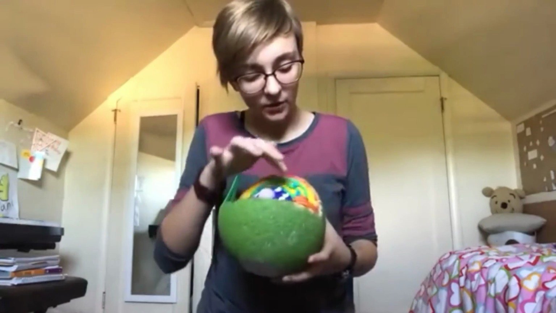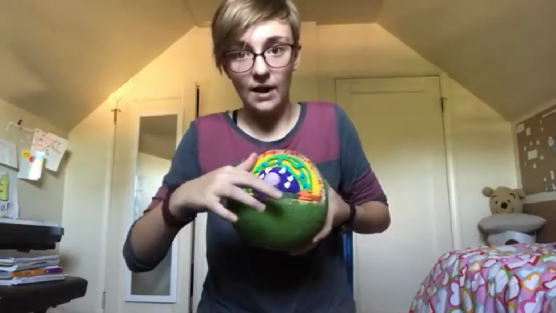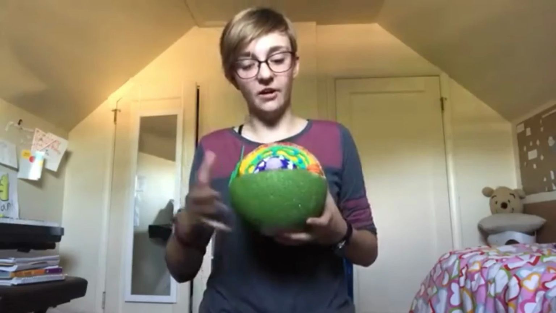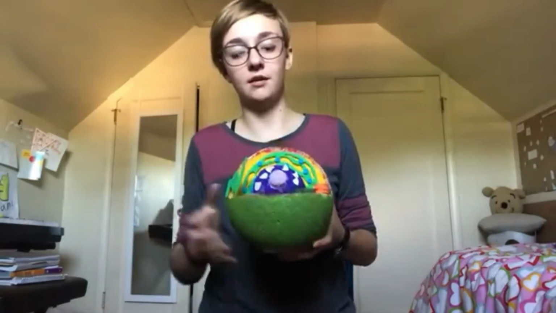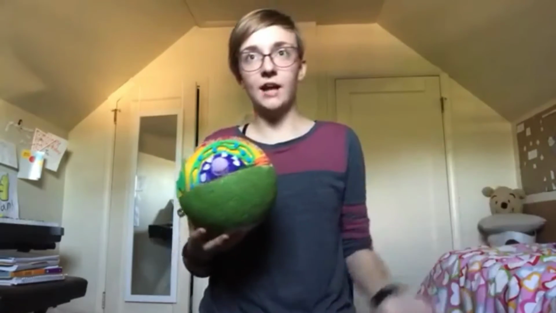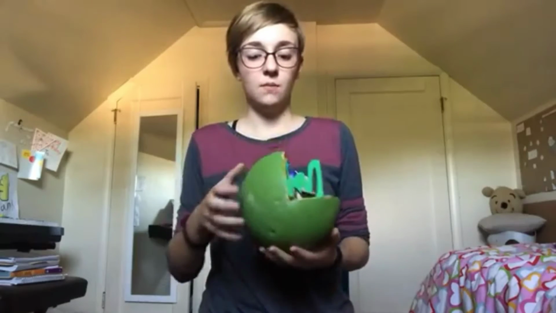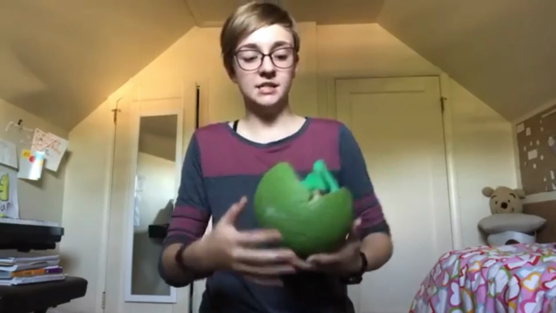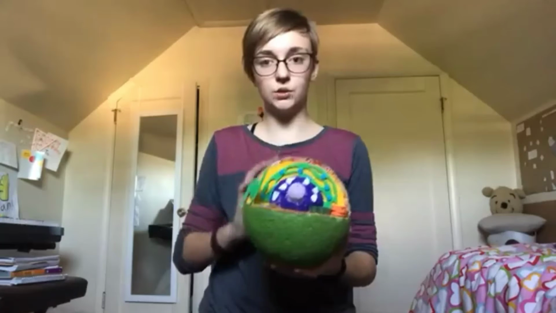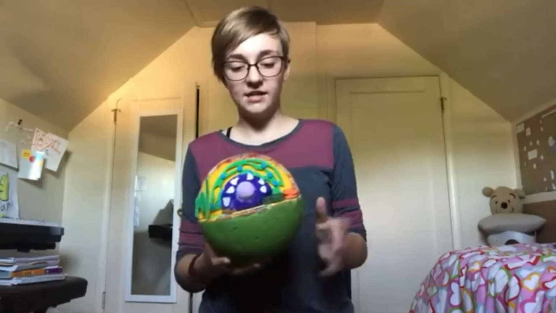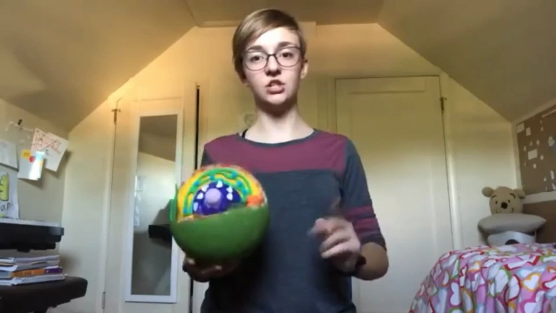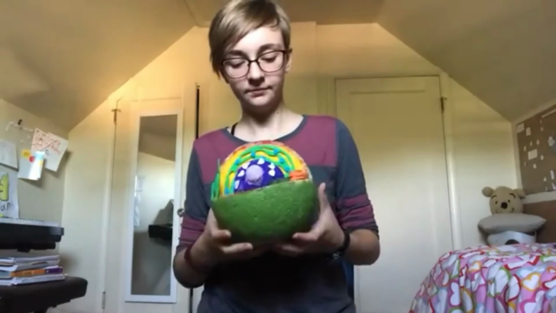The second thing you may notice is this red line going around the cell. This is the cell membrane, which you find in animal and bacteria cells. But this green is the cell wall. This goes around the cell, and it provides structure and protection against viruses.